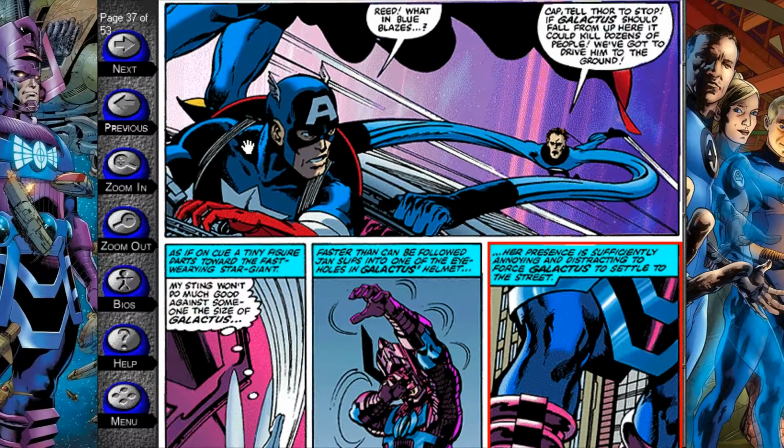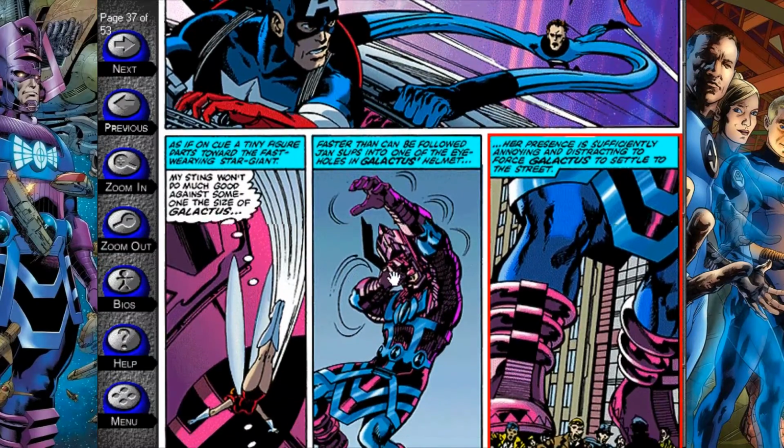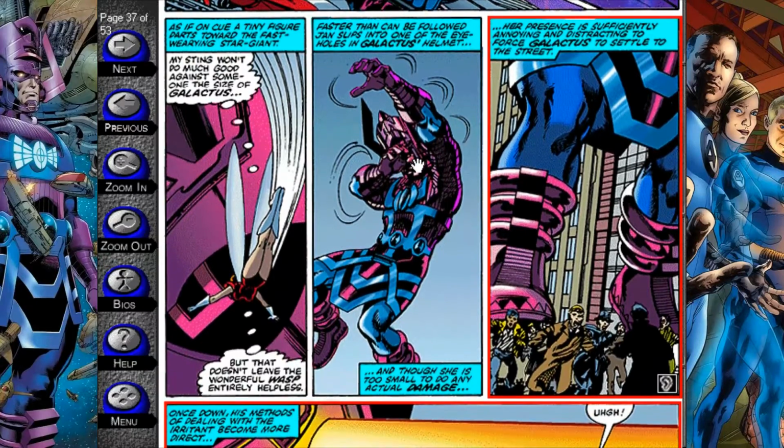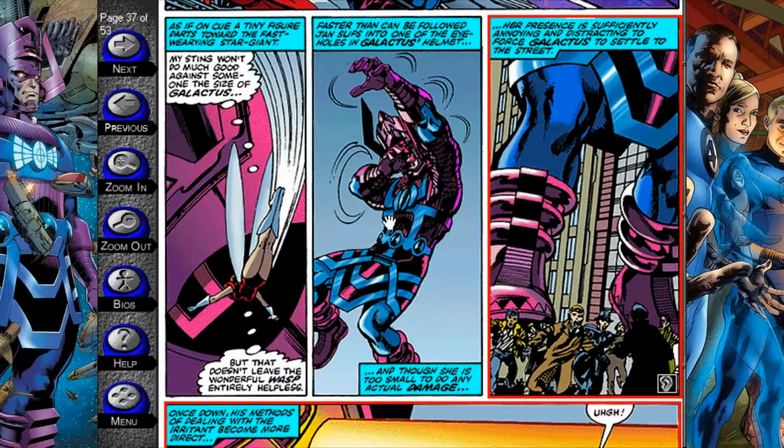As Galactus reels from the powerful combined assault of the Avengers, Mr. Fantastic cautions that they must drive their enemy to the ground lest he fall from the top of the World Trade Center and kill dozens of bystanders. The Wasp flits into the eye slit of Galactus's armor and distracts him enough to force him down.